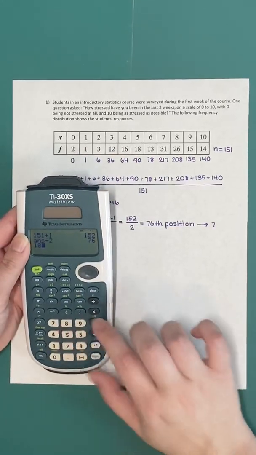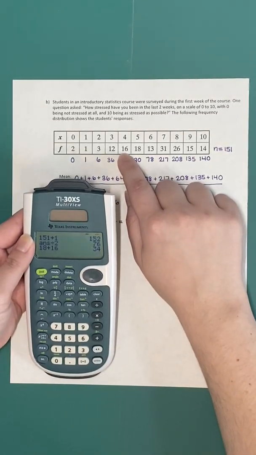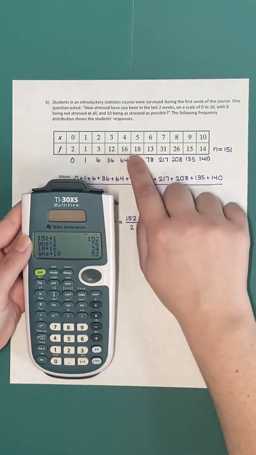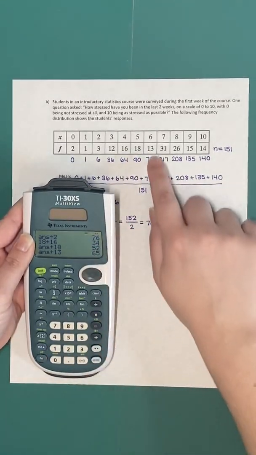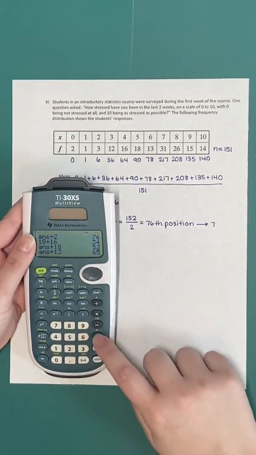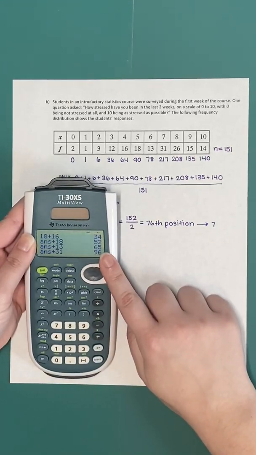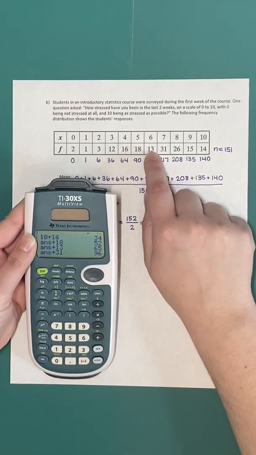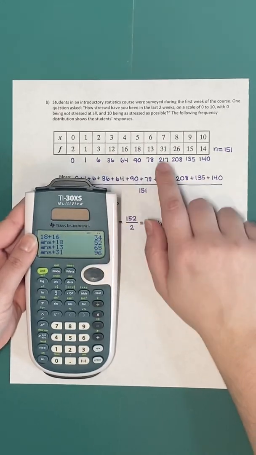Let's see, 18 plus 16, that's going to take us up to the 34th position, plus 18 is going to take us up to the 52nd position, plus 13 is going to take us to the 65th position, and then plus 31 will take us to the 96th position. So once we get up to the number 6, that takes us to position 65, and then once we get through everything represented by 7, we're at position 96.